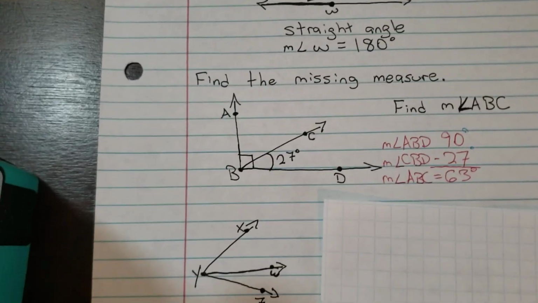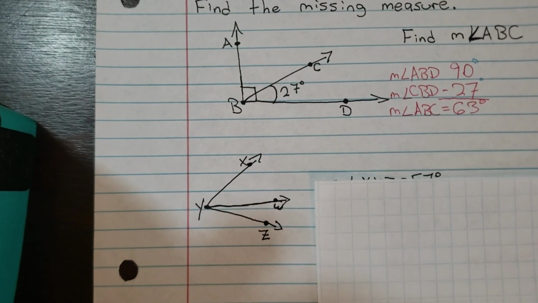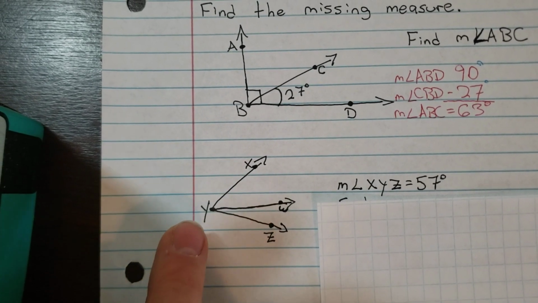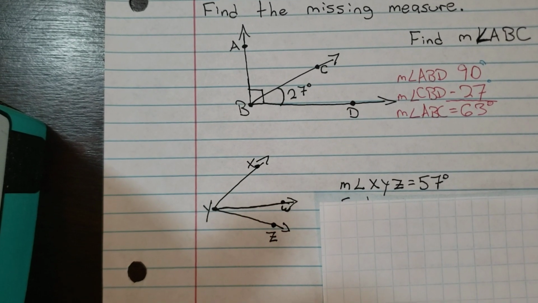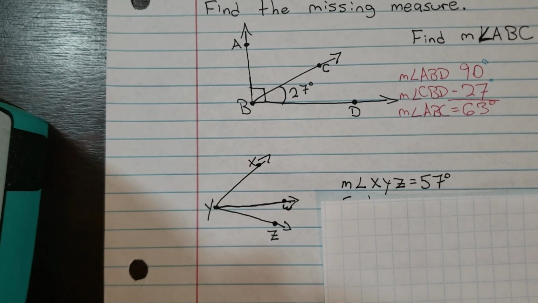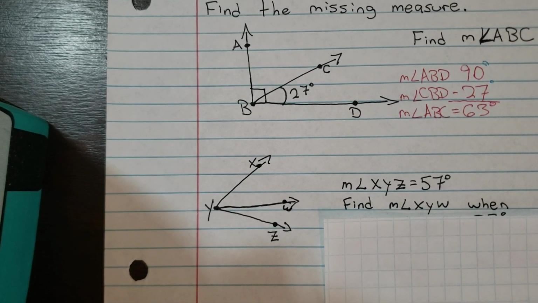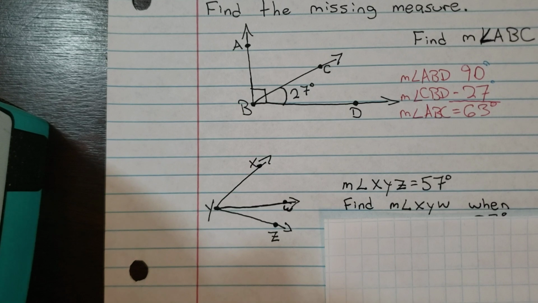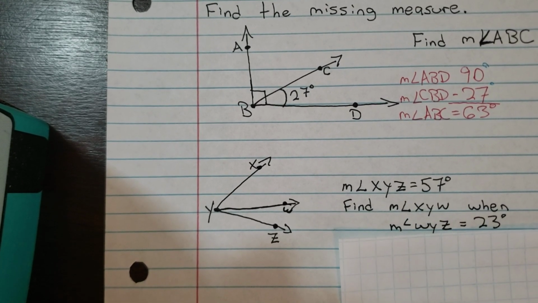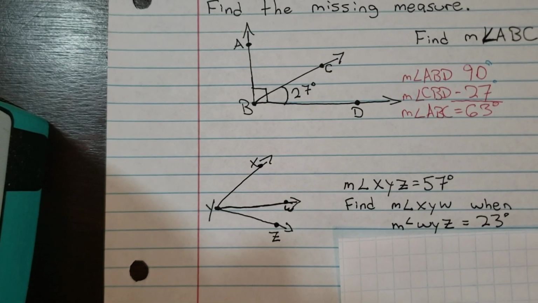The final one is something like this. Okay. So we're told that the measure of angle XYZ is 57 degrees. Now we're asked to find XYW. When WYZ is 23.